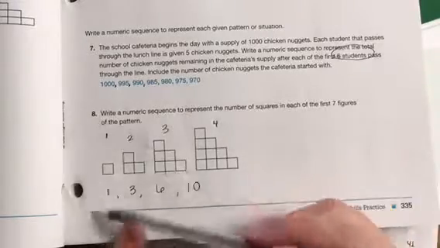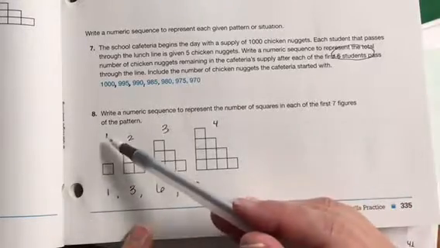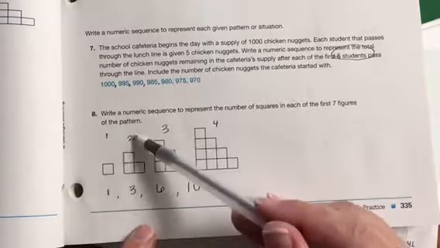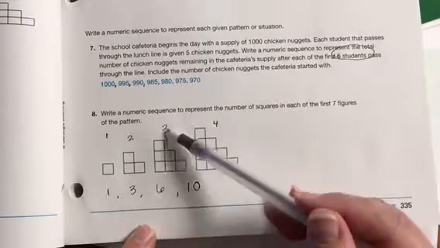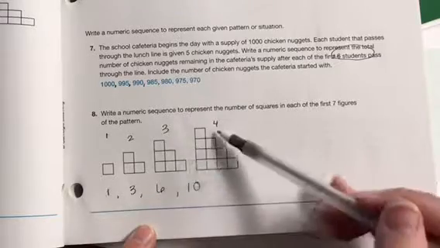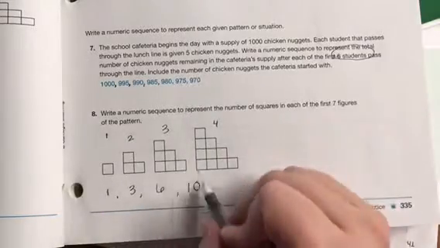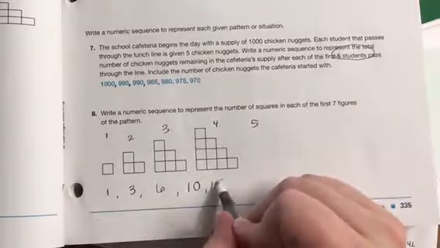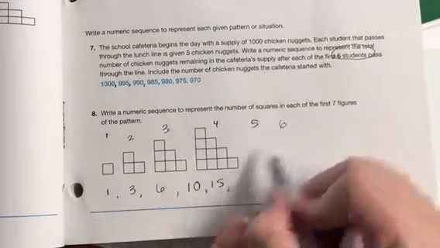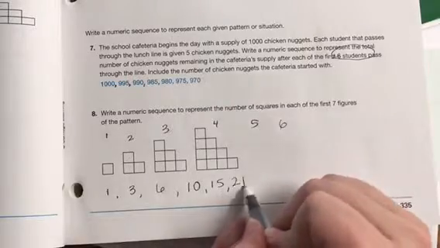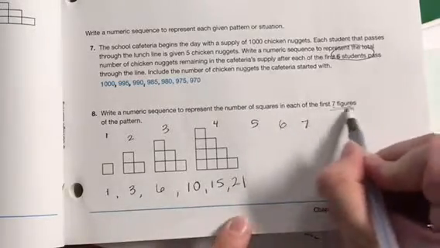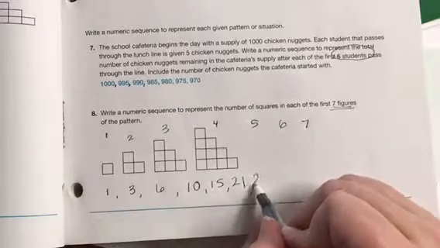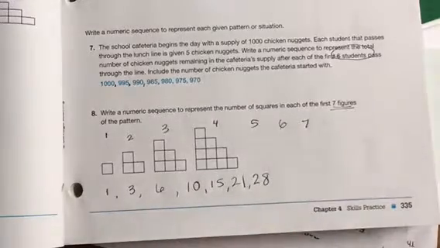Do you guys see a pattern to how you can get the next one? 15. What is 1 plus 1? Sorry. 1 plus 2 is 3. 3 plus 3 is 6. 6 plus 4 is 10. So the next one, 5, what are you going to add for the next one? 5, so that'd be 15. And then the 6 would be 15 plus 6 would be 21. And then 7th, because you're supposed to do 7 terms, right? Would be 21 plus 7 is 28. And that's what you do for the rest of these.